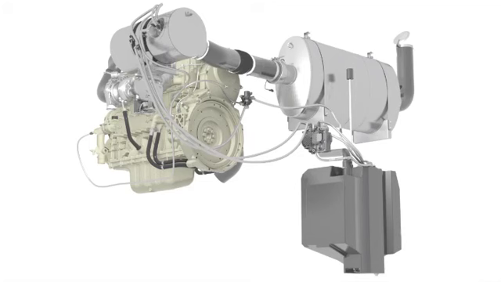This tutorial will help you understand the Tier 4B final emission control system used on CNH industrial machines. You'll learn the names and functions of the individual components, how they function within the system, and how they differ from Tier 4A components.